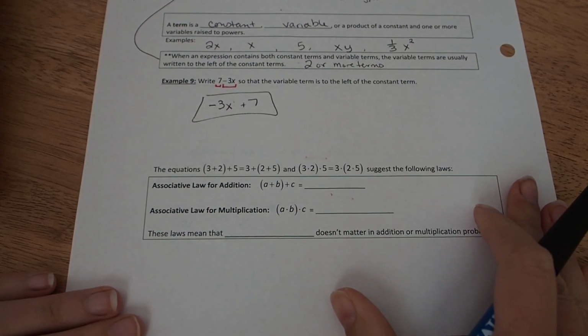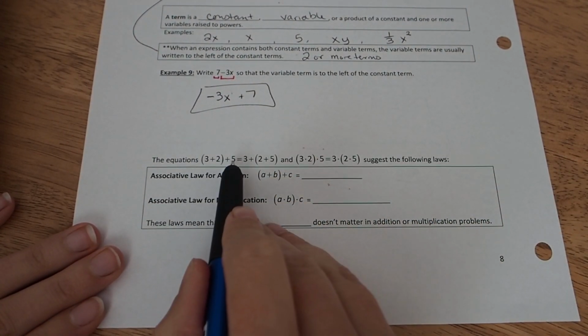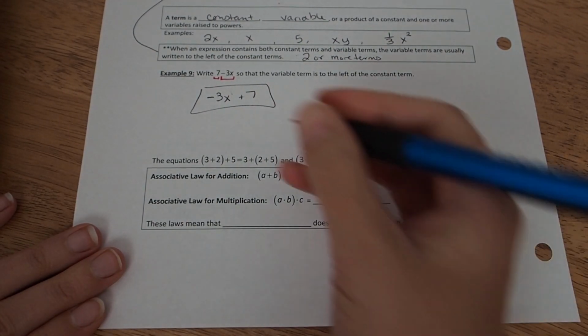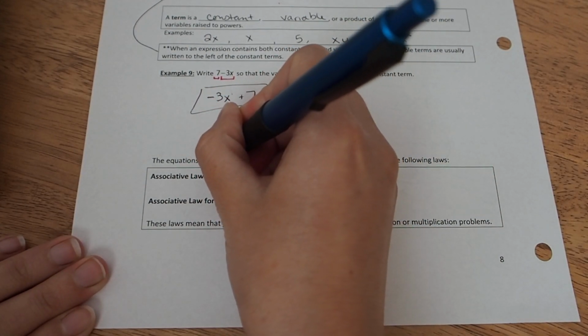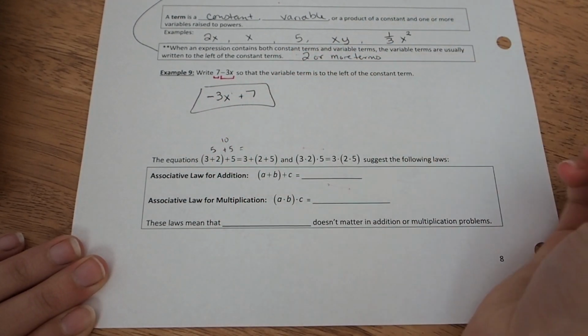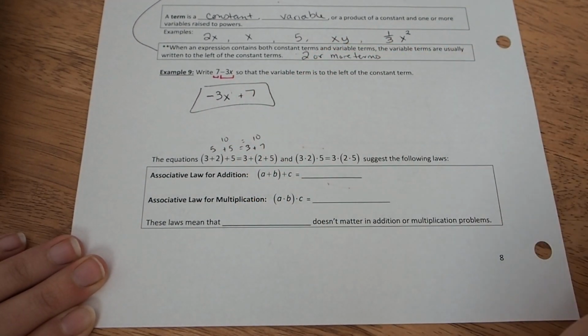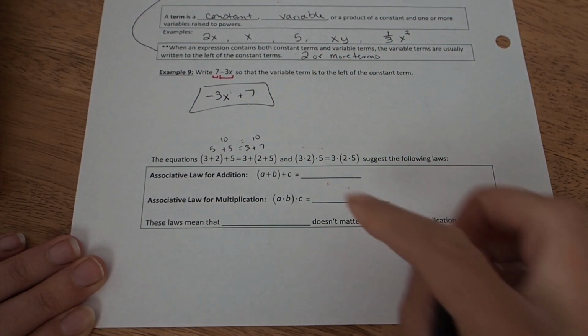All right, we've got another law down here. The equations 3 plus 2 plus 5 and 3 plus 2 plus 5, with different grouping, are the same. We can just check that real fast. 3 plus 2 is 5, plus 5 would be 10. That's the same thing as 3 plus the group 2 plus 5, which is 7. And again, if you add that, you get 10. Okay. You can verify the multiplicative one on your own.